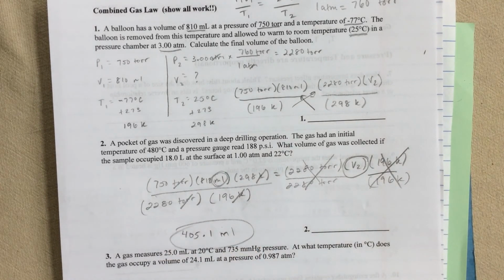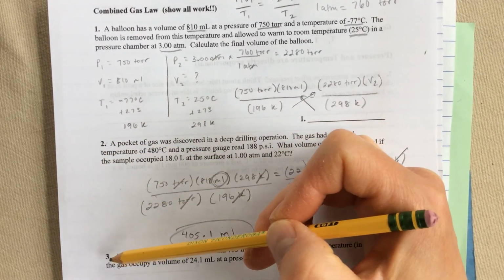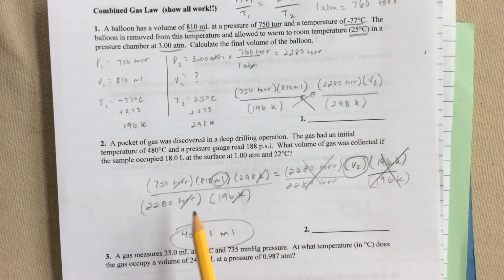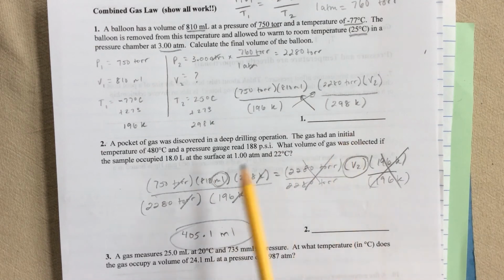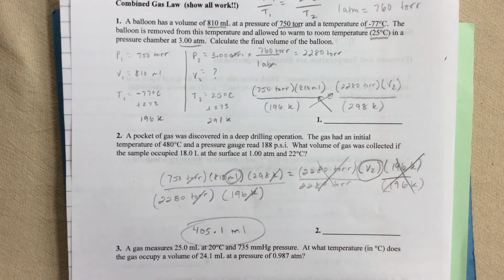All right, if you guys have any questions, let me know. Your job is to do number 2, 3, and 4 down at the bottom. Again, I just put the work here for this one so we could do it nice and big so you guys could see it. All right, see you guys.